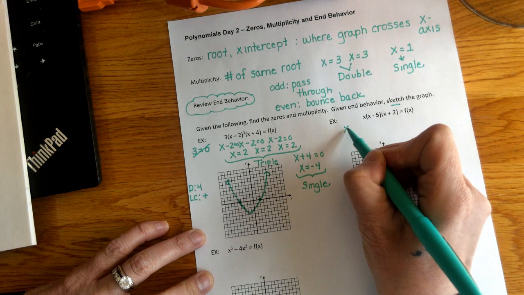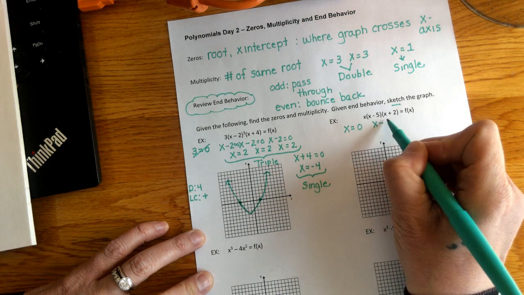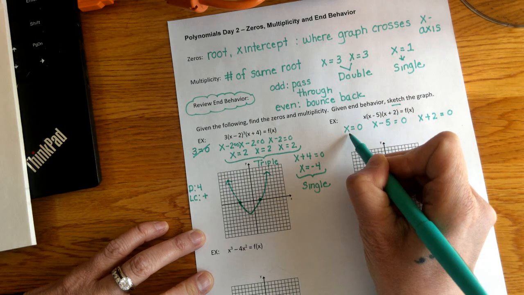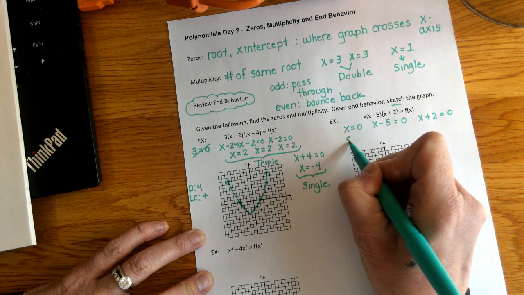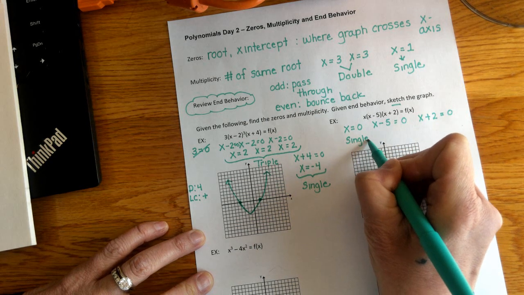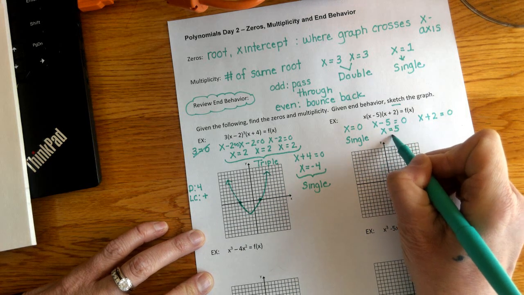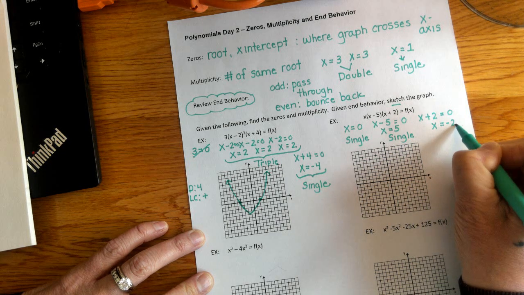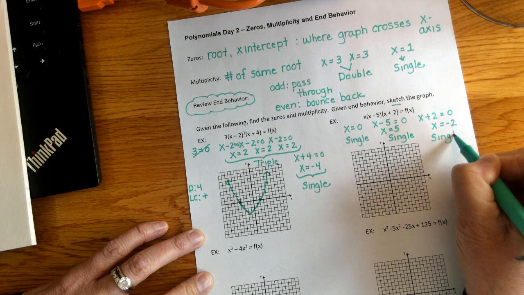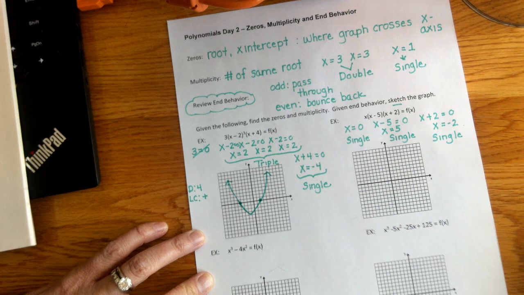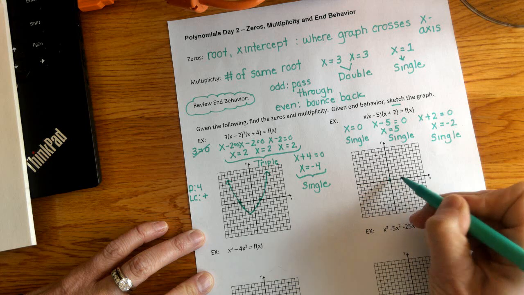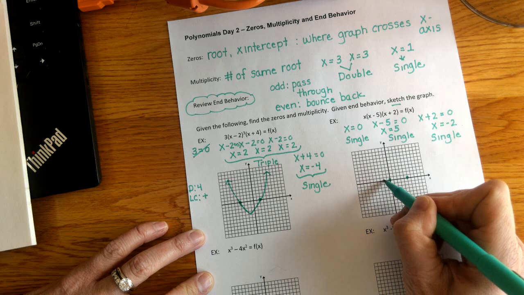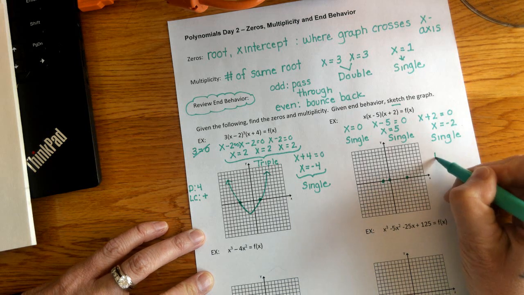Set each factor equal to 0 and solve. x equals 0, there's just one of those, so that is a single. x equals 5, just one of those, that's a single. x equals negative 2, just one of those, so that is a single as well. I'm going to plot all of those, 0, 5, and negative 2.